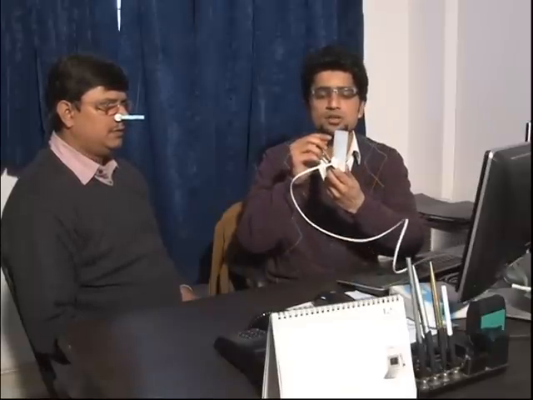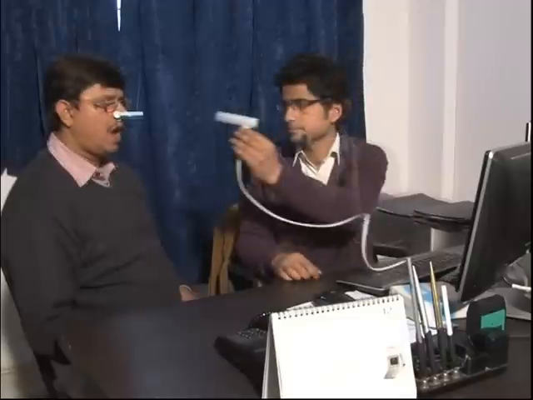Now this transducer is inserted in his mouth and is advised to be inserted to the third mark on the transducer.